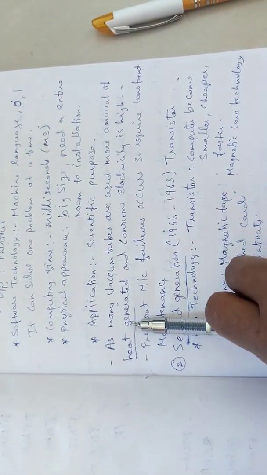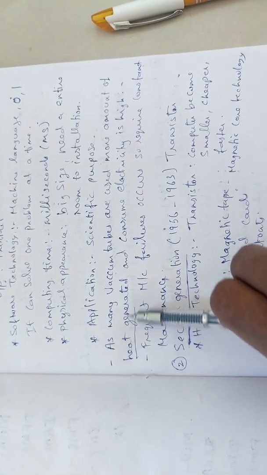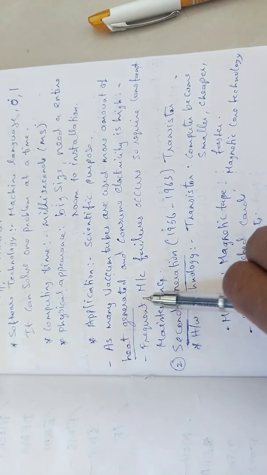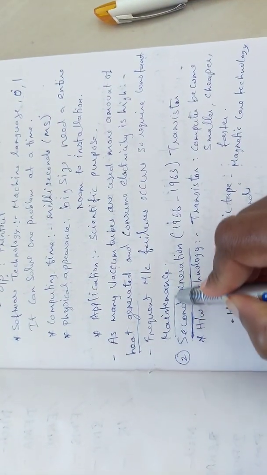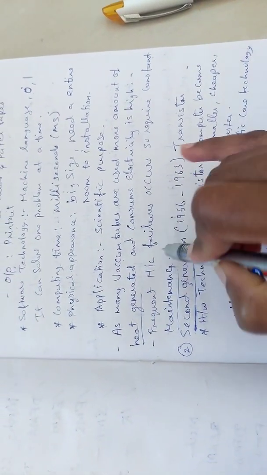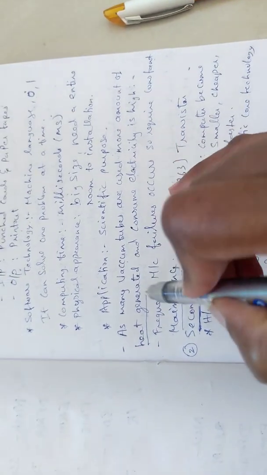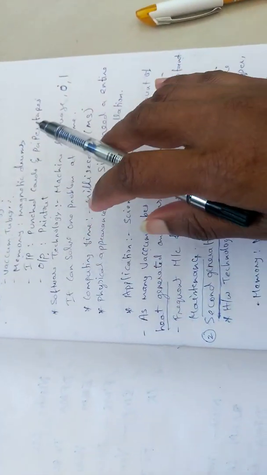Due to this heat generation, obviously the electric parts would get burnt, and the maintenance would be much more costly. We have to keep on maintaining it. That was also one of the major drawbacks of this first generation.